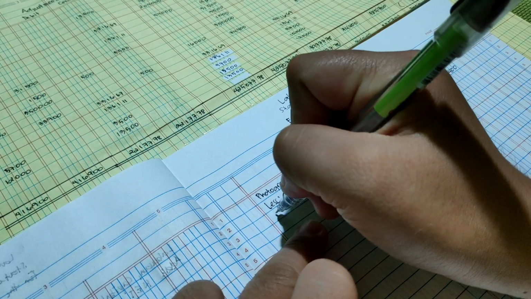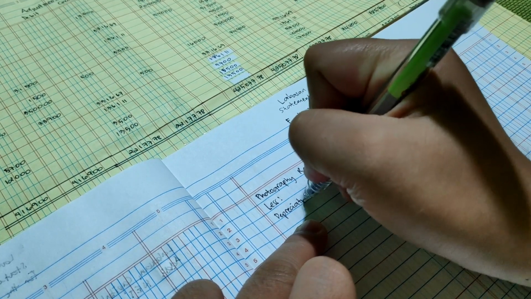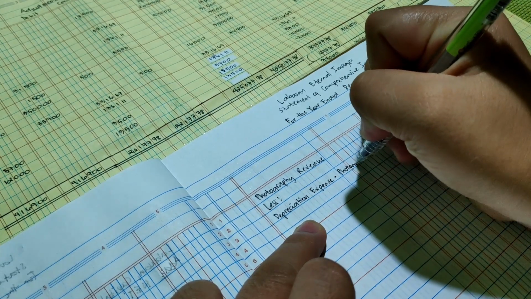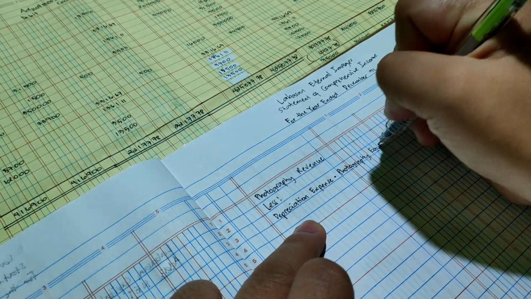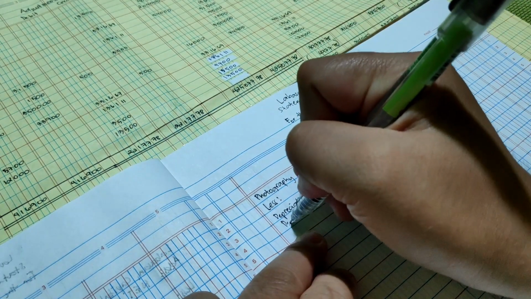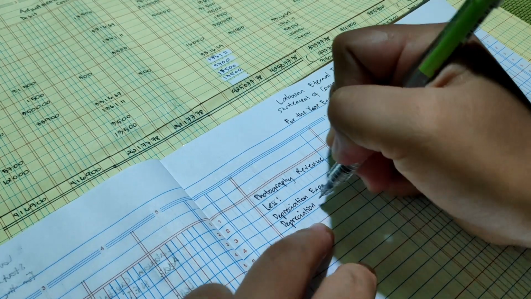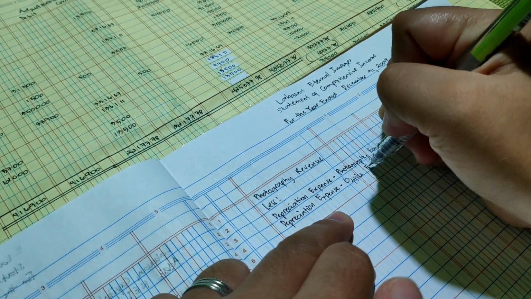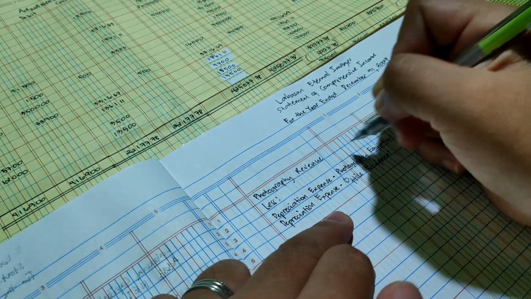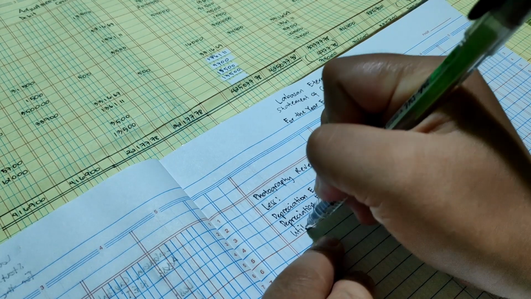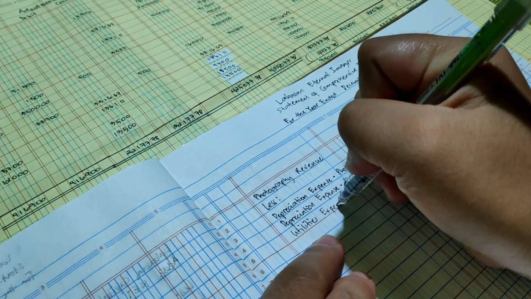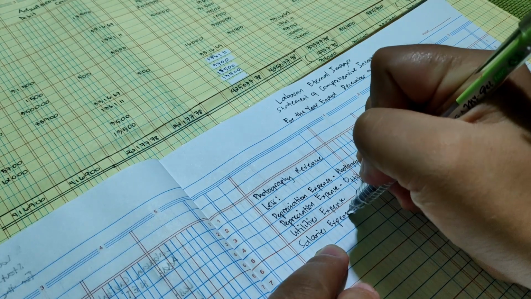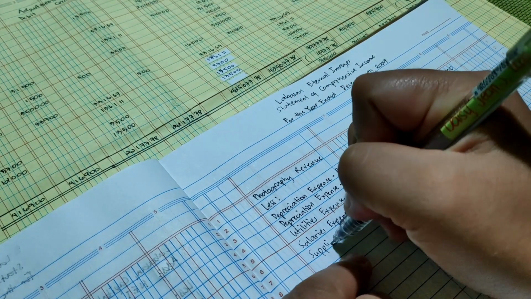So we start with depreciation expense for the photography equipment, and then next the depreciation expense for the office equipment, and then next is the utilities expense, salaries expense, supplies expense.